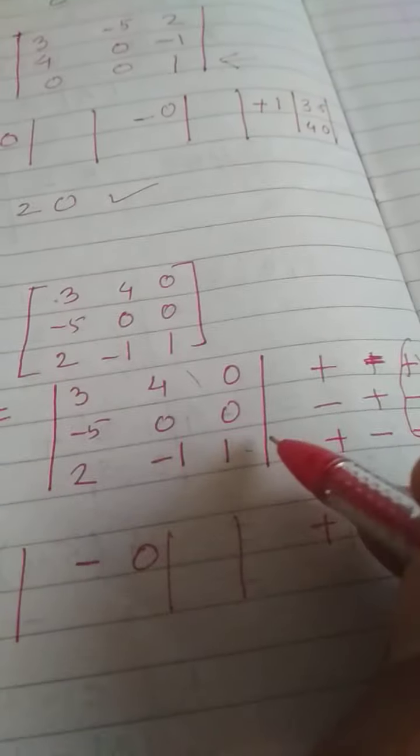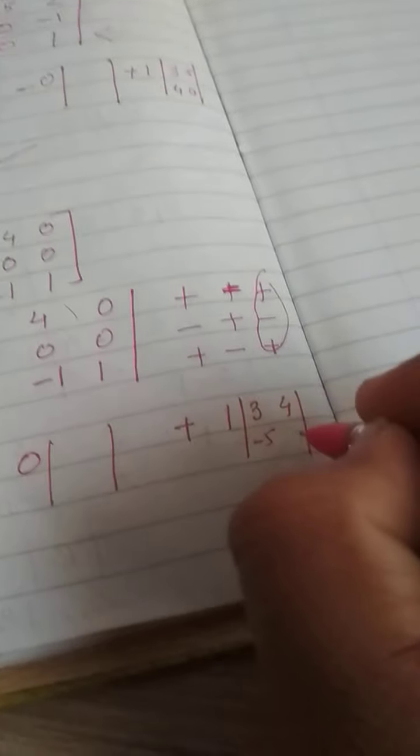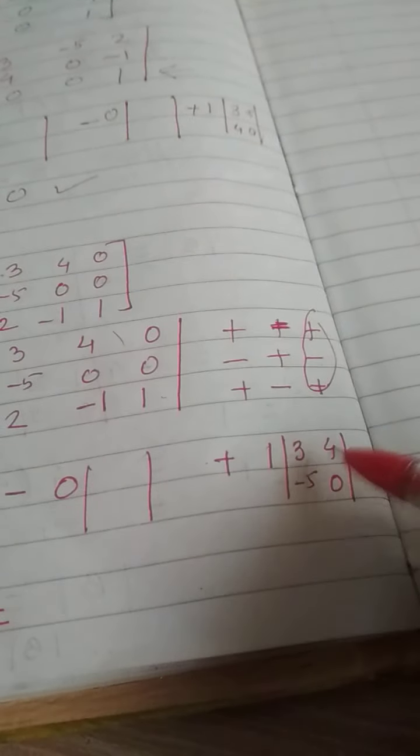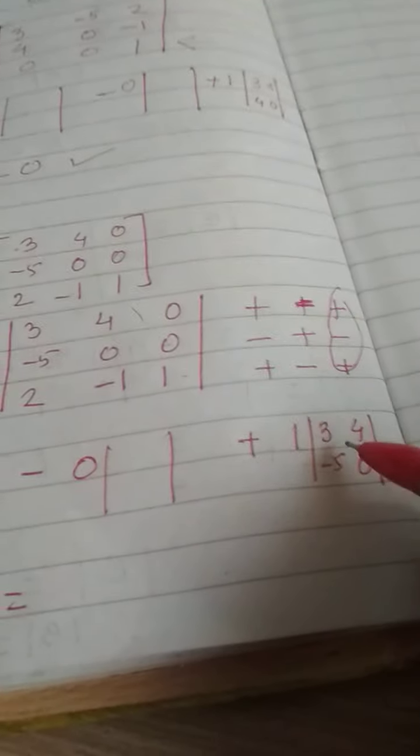What is the minor determinant of element 1? We have to hide this row and this column, leaving 3, 4, -5, 0. So I get the same value: 3 into 0 is 0, minus 4 into -5, that is 4 into -5 which is -20, but since there is already a minus sign in between, it becomes 20. So we have seen with the help of another example that we get the same value even if we interchange rows and columns of a determinant.